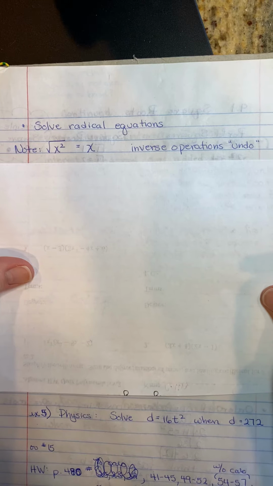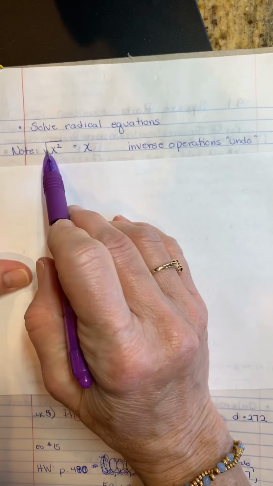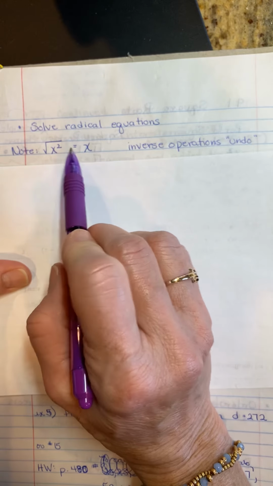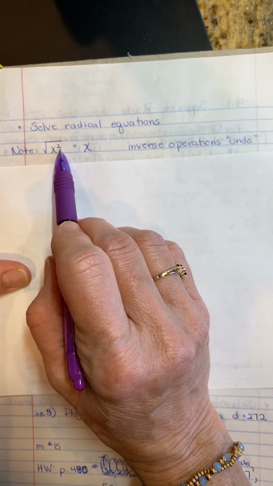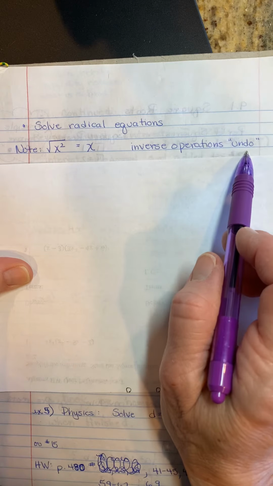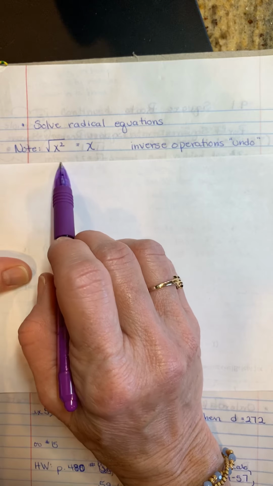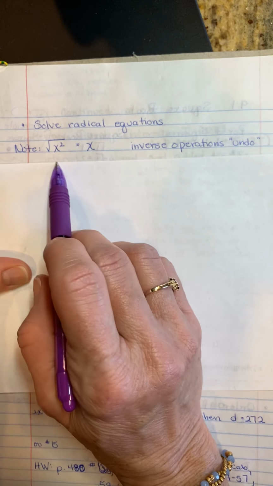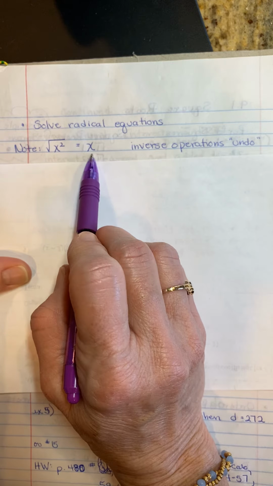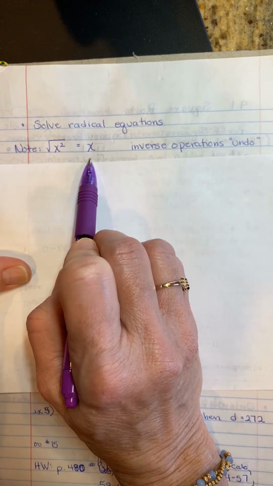We want to begin to solve radical equations. So note, the square root of x squared is just x. The square root and the square are inverse operations and they undo each other. Just like if we multiplied by 3 and divided by 3. Those operations, multiply and divide, would undo each other and we just have the number. Or a number plus 7 minus 7 is just the number.